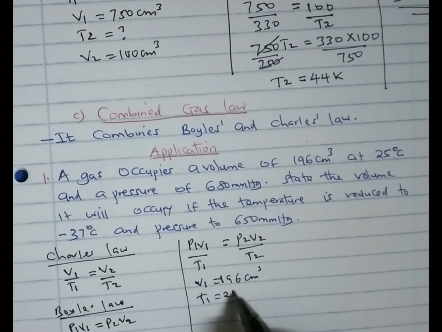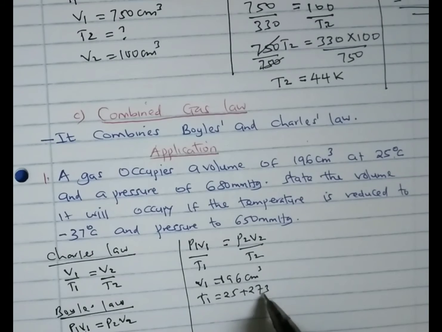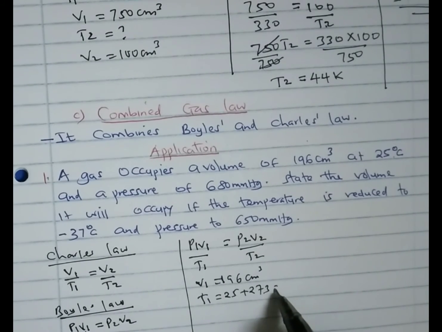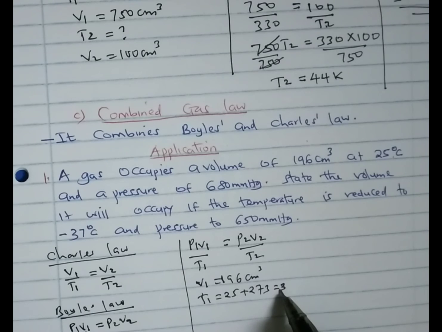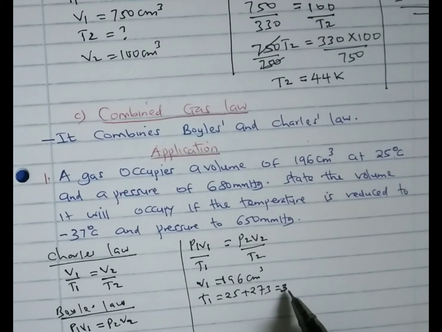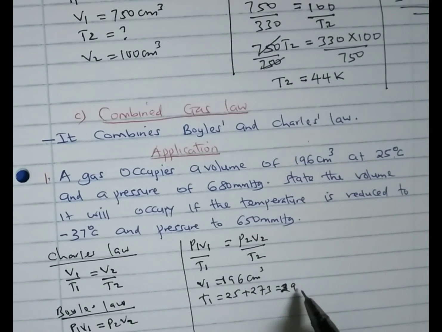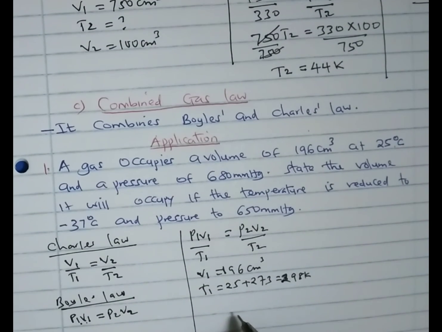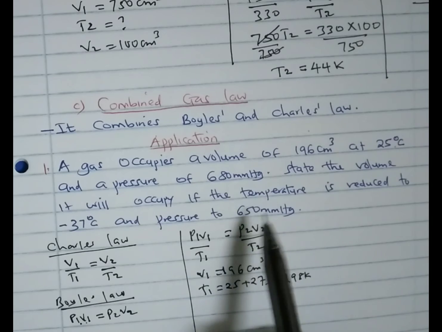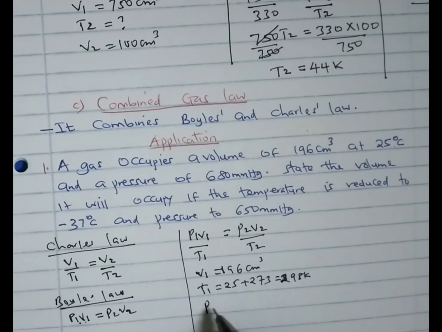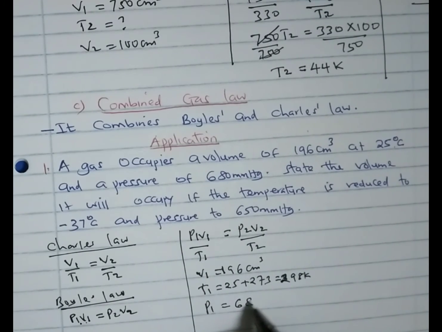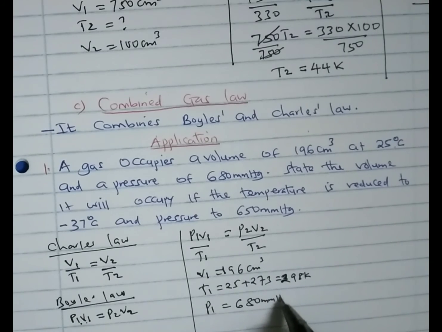So if you take 25 plus 273, this one will give us 298 kelvins. We also have a pressure, that is pressure 1 of 680 millimeter mercury.